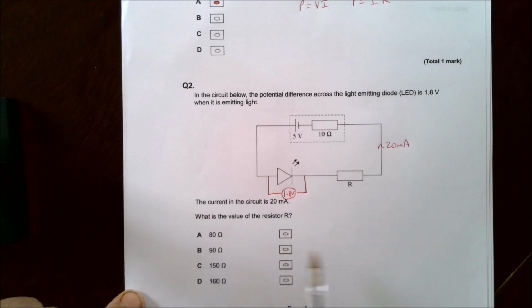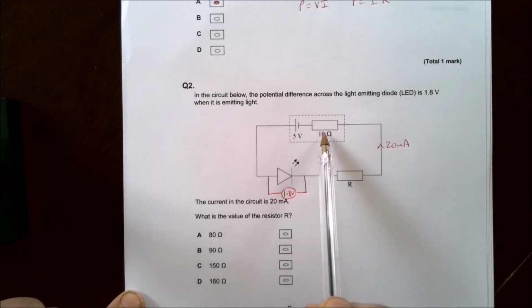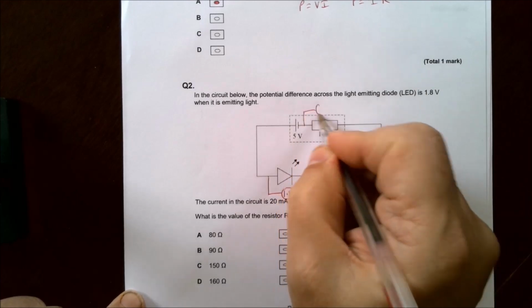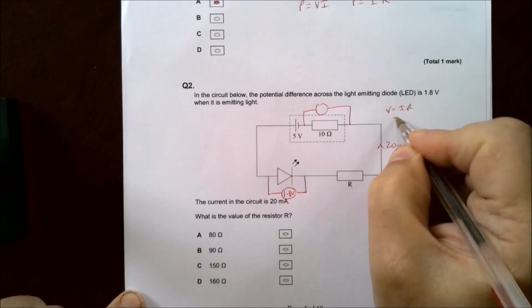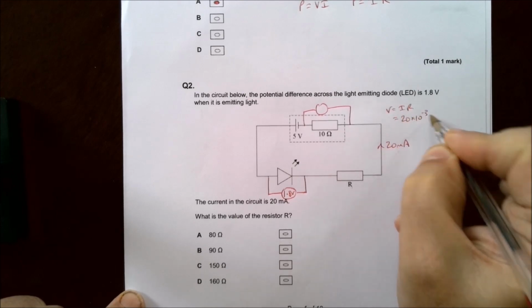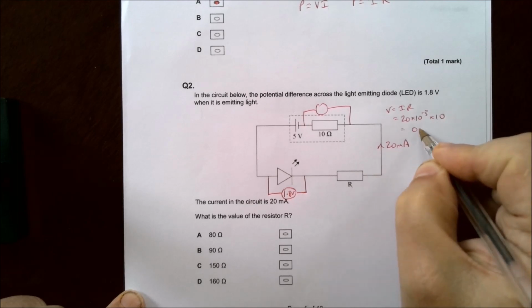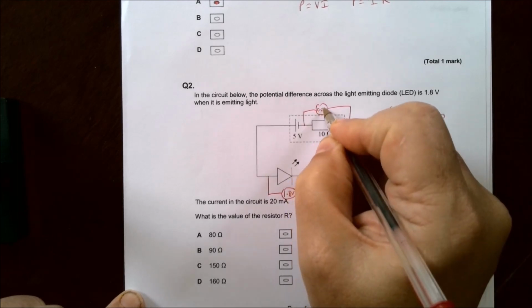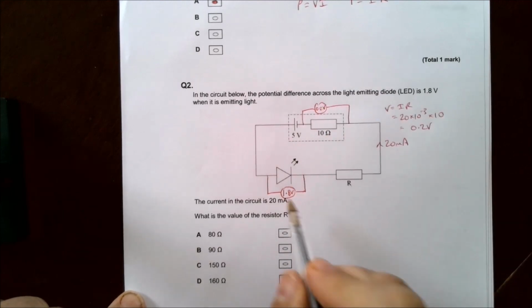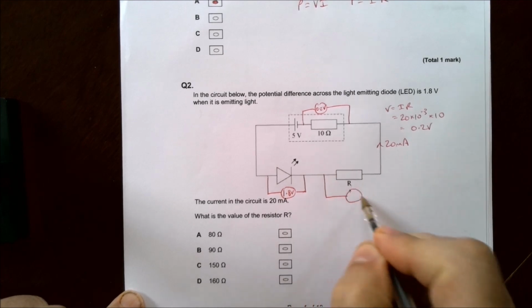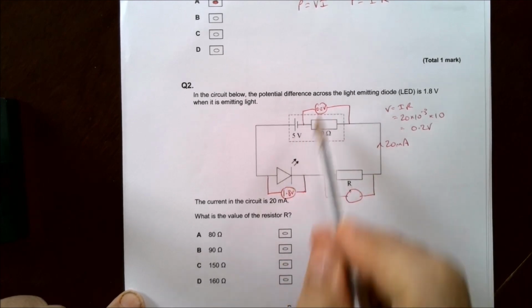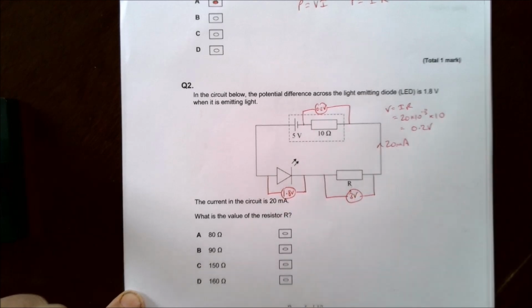So you need to look at this and think, well, I don't know the potential difference across here, but I do know the current going through it. Can I work out the potential difference? Well, I could work out the potential difference here. So if I connected my sort of imaginary voltmeter there, I could say V equals IR, 20 milliamps times 10 ohms gives me 0.2 volts. So this potential difference here is 0.2 volts. This one's 1.8 volts, but if we add those two together and this one, they must add up to 5. So that's 2. So we're left with 3 volts here.